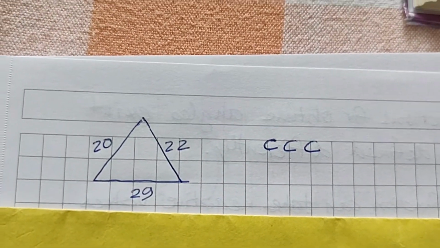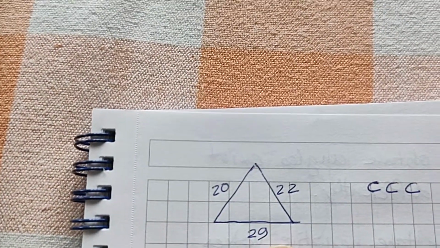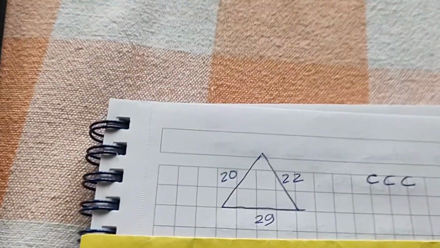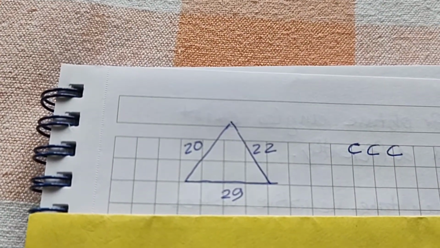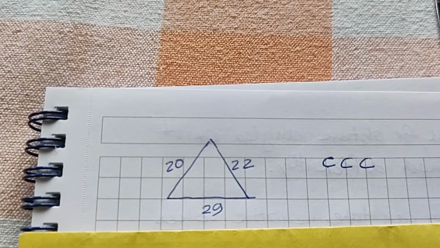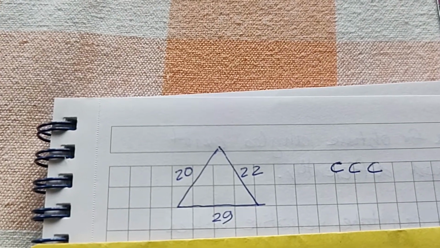And now we come to the fourth and final form of solving a triangle, which you haven't done, which is side, side, side. So I give you three sides, that this triangle has 20, 22 and 29 units length, the three sides. What are the angles? Now with what we have learnt in this chapter, you simply cannot solve this, because you need to know at least one angle.